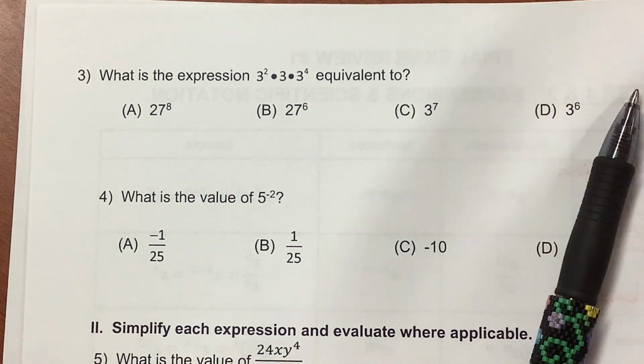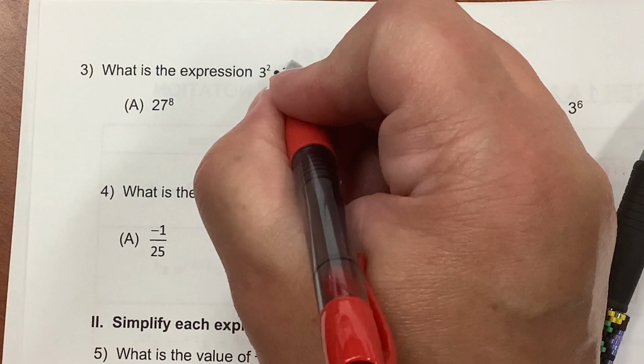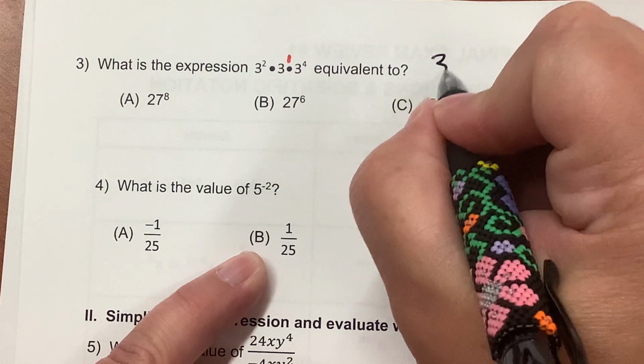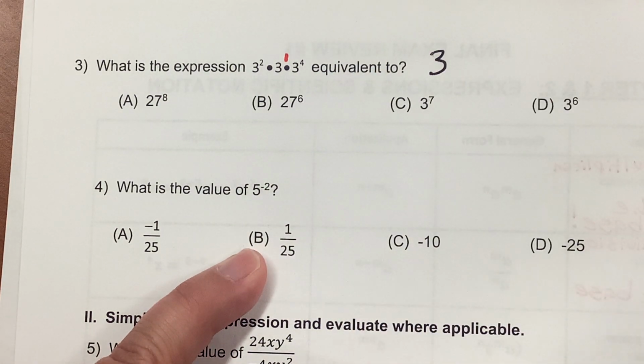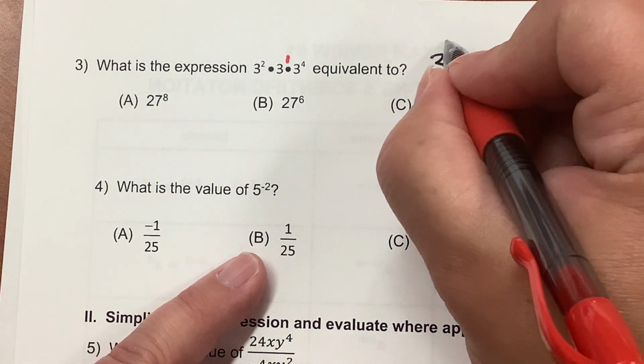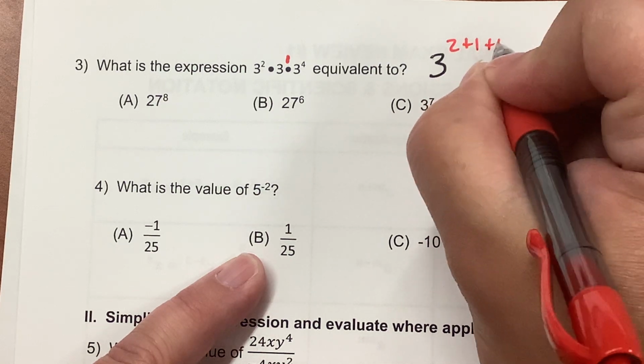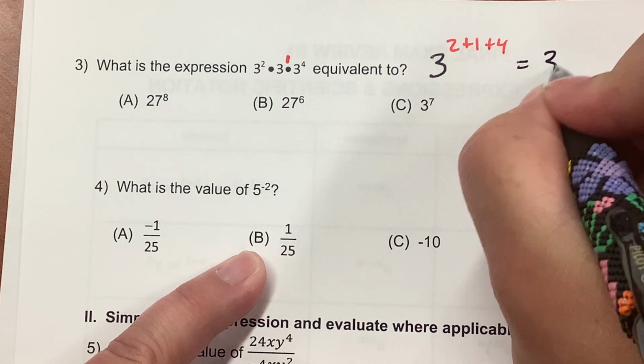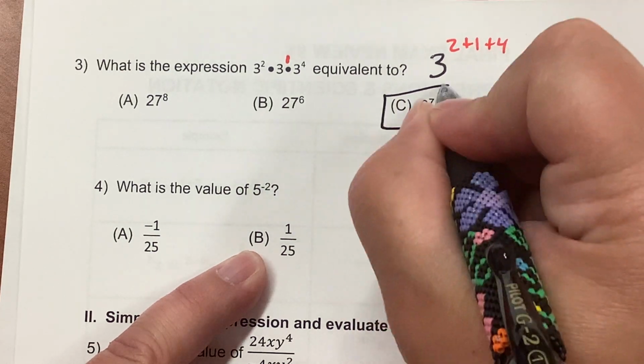Well, when there's no exponent, you put the number 1. So now I get to keep the base, and because it's the product rule, I'm going to add the exponents. 2 plus 1 plus 4, 7. So I get 3 to the 7th power, which is C.